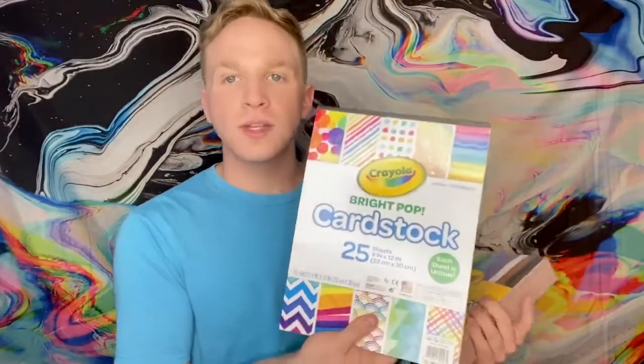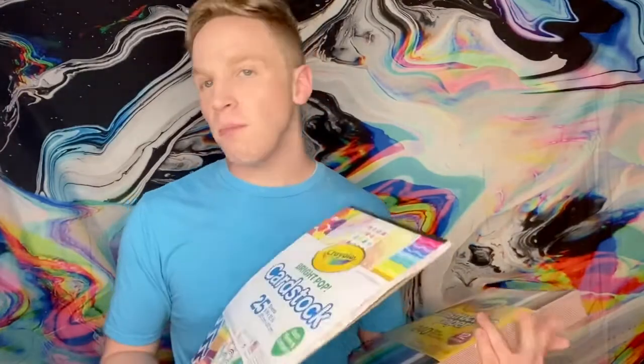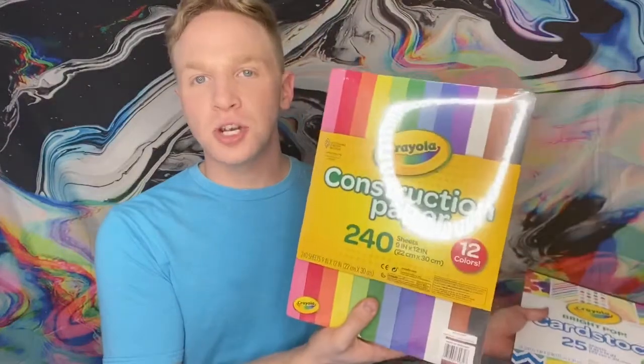So here's what I found. I have some cardstock with some patterns, but you could use newspapers or magazines and find some different patterns in those. And then I found some just construction paper. If you are interested in doing it like me, I found these at Walmart, and if you wanted to, you could go buy them as well, but you don't have to.